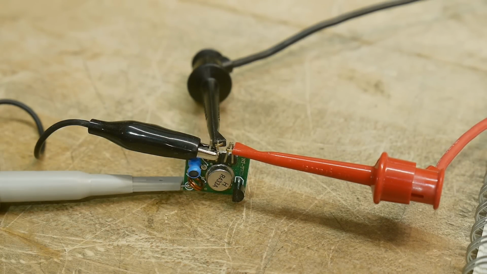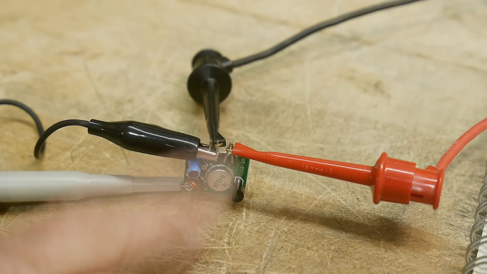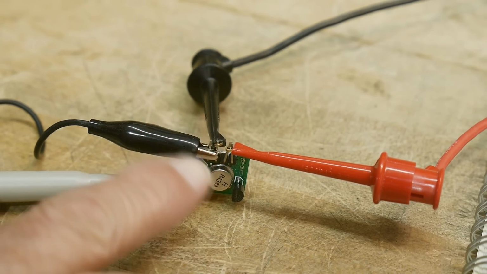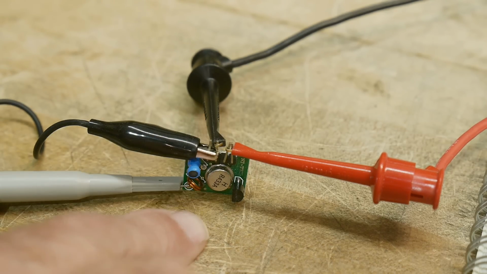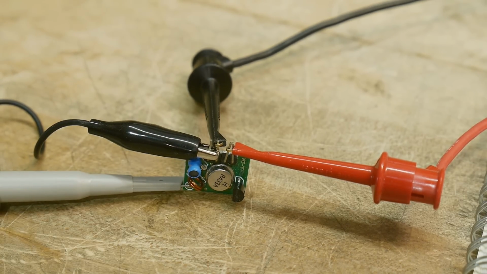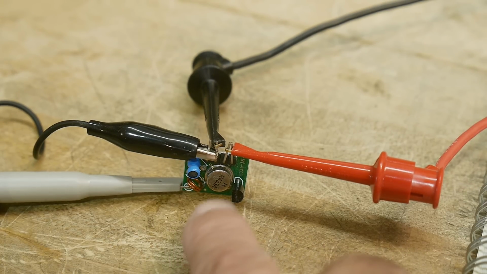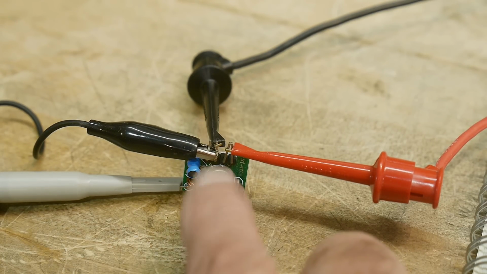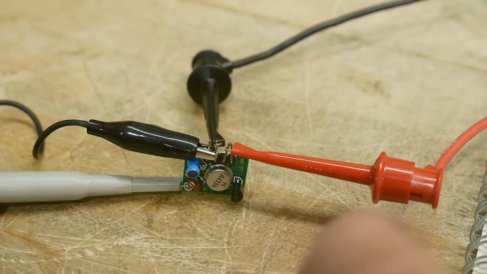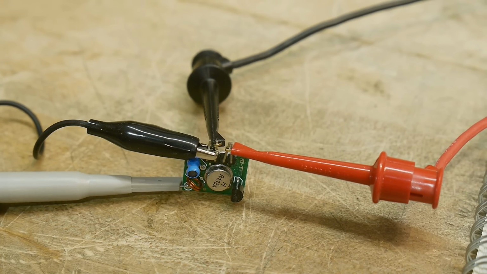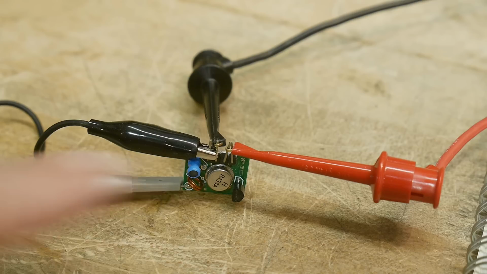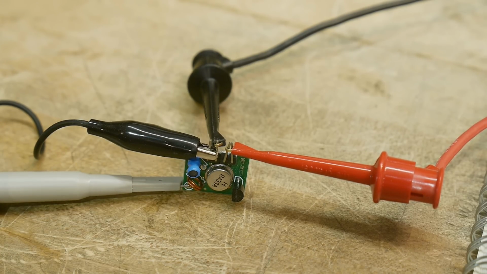All right, in yesterday's video, I showed some data from an oscillator. This is a 433 megahertz oscillator, and it uses a SAW resonator, surface acoustic wave resonator, to set the frequency. It's not a crystal, it's a piezoelectric SAW filter type of thing. So let's take a little bit closer look at these things.